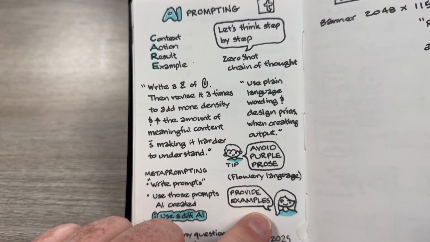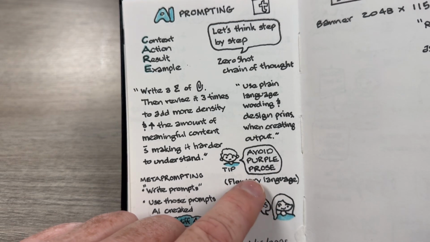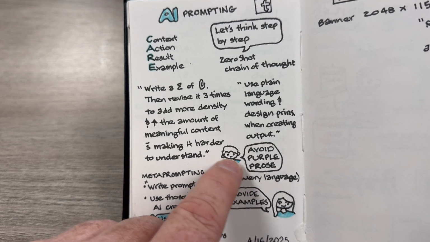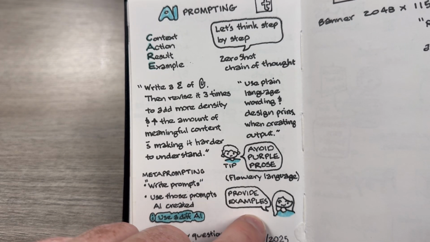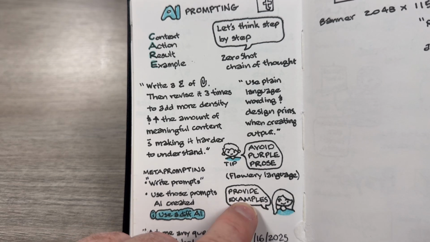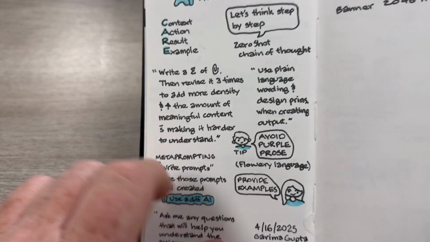And it's always great with AI. It's very effective to provide examples. Whenever I draw a headshot and a speech bubble, these are key points that I think are really important. The fact that I put this in a speech bubble with the headshot to provide examples is a very important point that I want to remember.